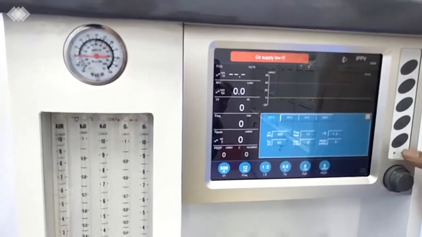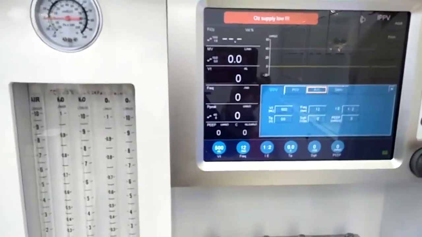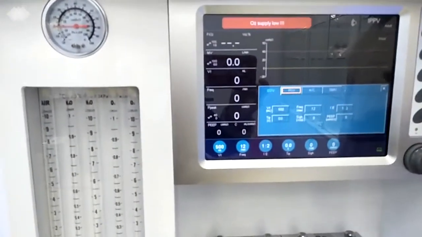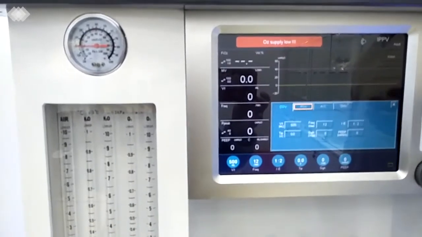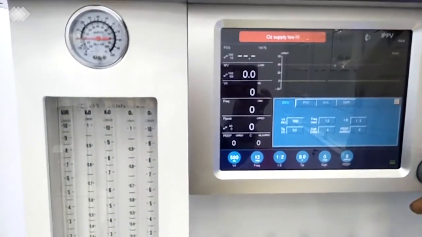The second button here is for changing the ventilation mode. It's usually used after one patient finishes using the machine, or if the patient is in some emergency situation and we need to change the ventilation mode or the parameters, then we will need to press this button.